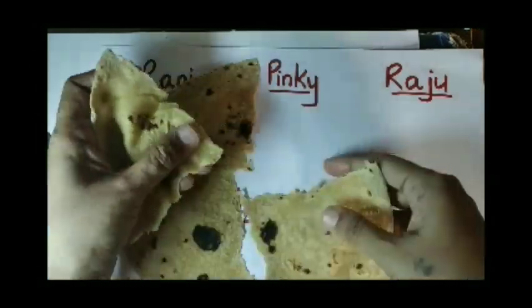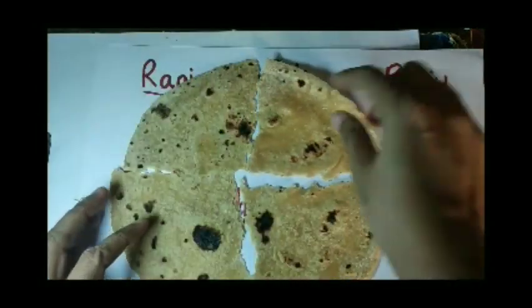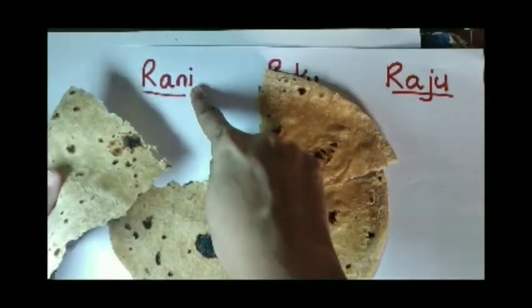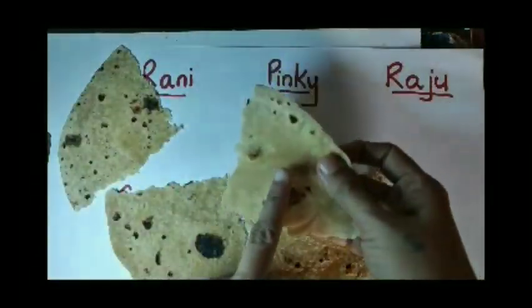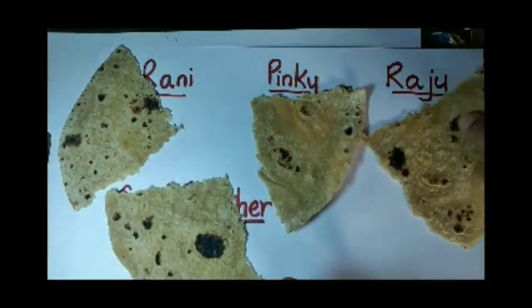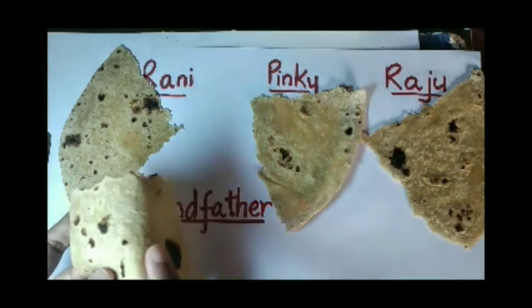So grandfather divides it first into 4 quarters, and he gives each quarter, 1/4 to Rani, 1/4 to Pinky, 1/4 to Raju, and he keeps 1/4 for himself.